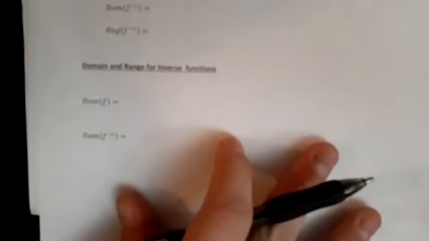Domain, range, yeah, I don't want to do all this. That's not going to help you out. Domain of f. I think this shouldn't be too difficult. They said to lighten up a little bit on those domain things.